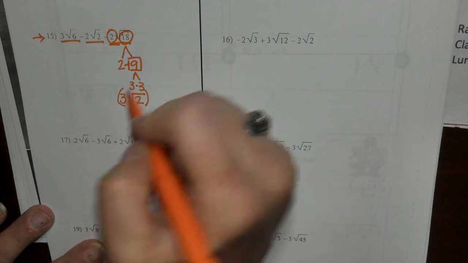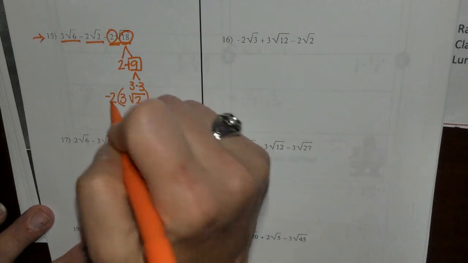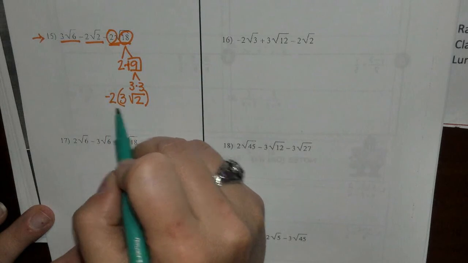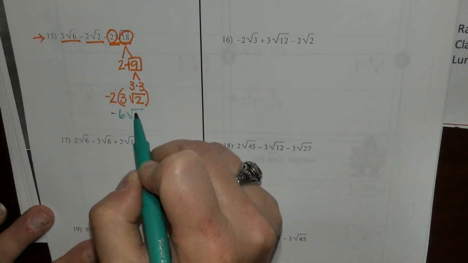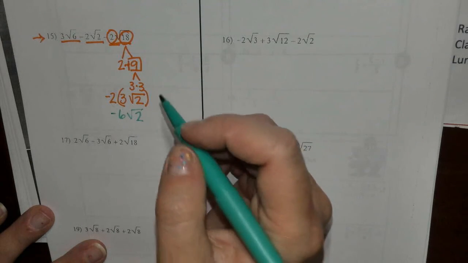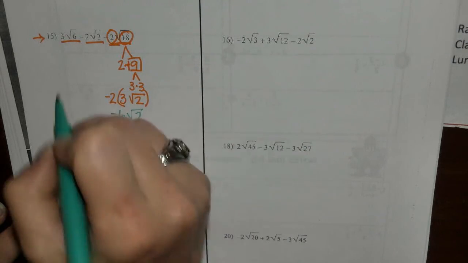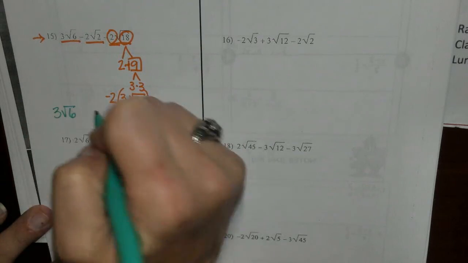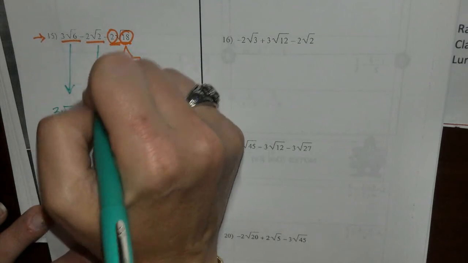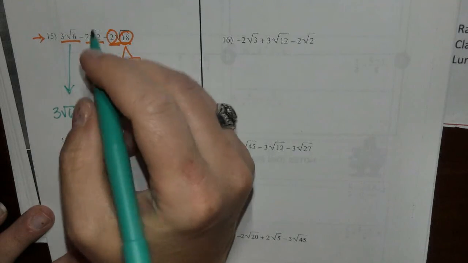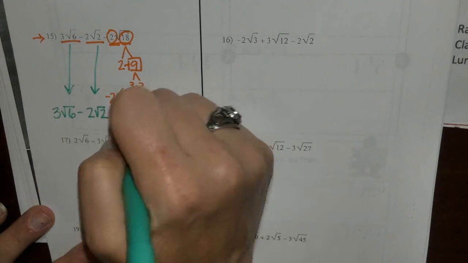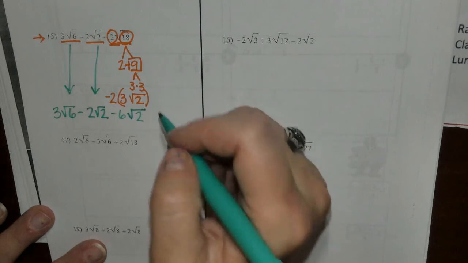And then we have this negative 2 that's in front of it that we need to multiply. So we get negative 6 square root of 2 on that. So I'm just going to copy this down: 3 square root of 6 minus 2 square root of 2 minus 6 square root of 2.